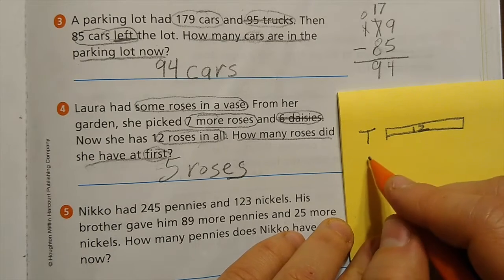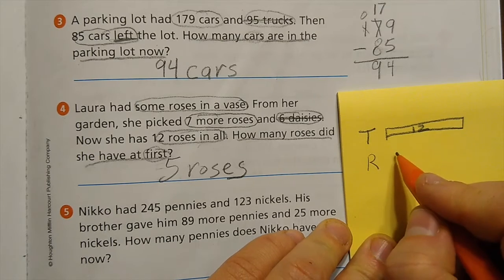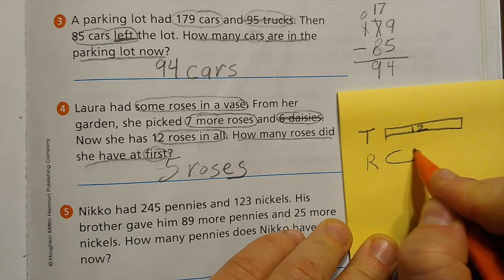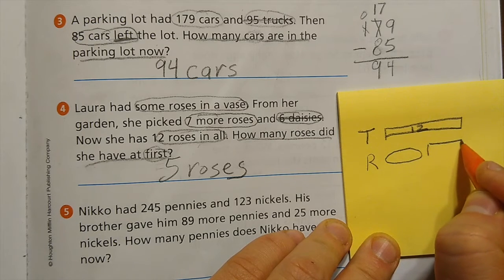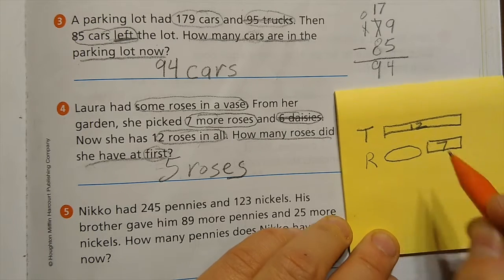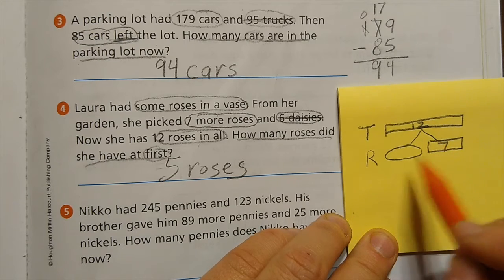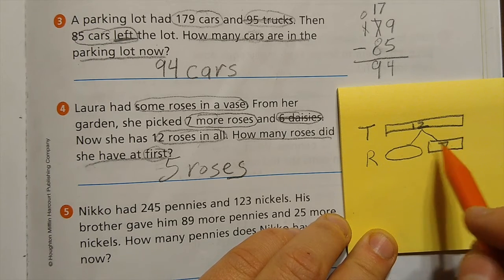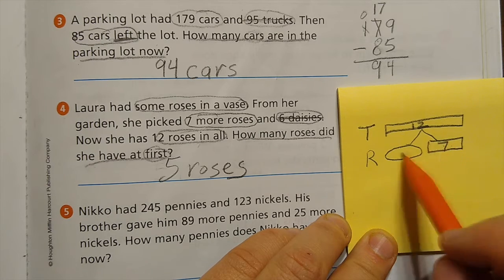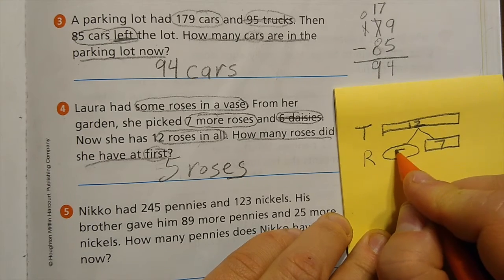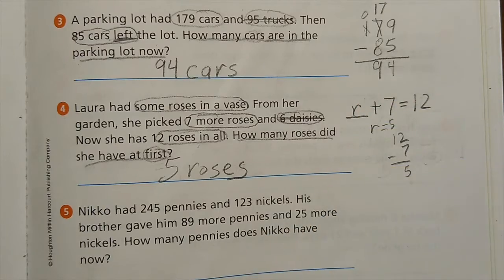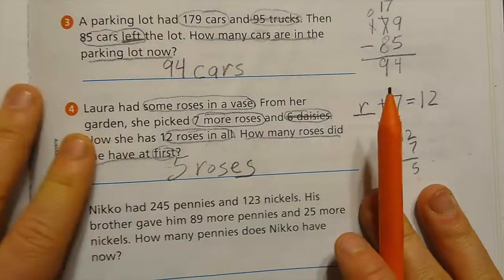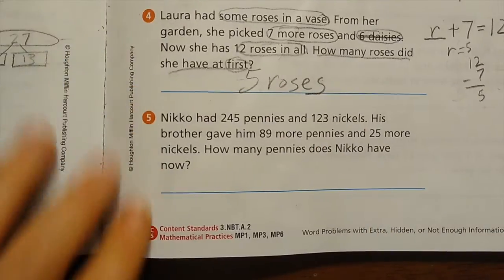The roses she had, I don't know how many she had at first, and then she had 7 more. And what plus 7 equals the 12, or 12 subtract 7 equals what? Is 5. So there's a couple of different ways we could have figured this out, but our answer is 5 roses.